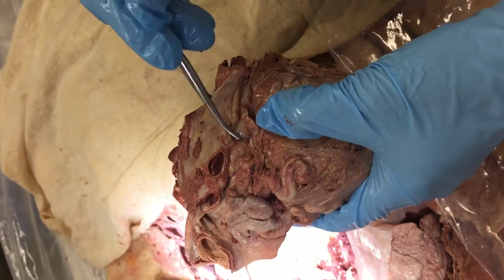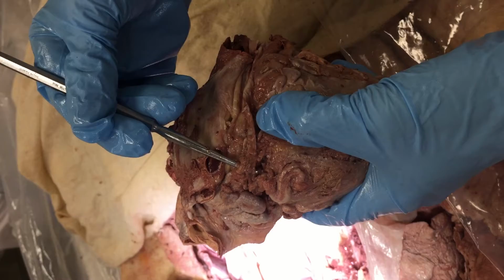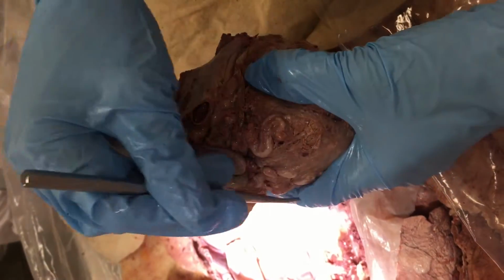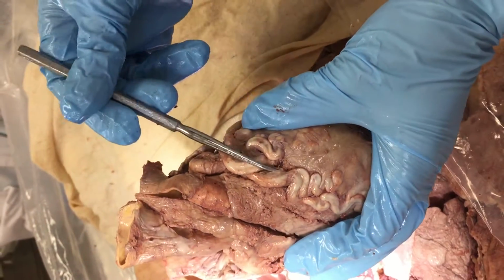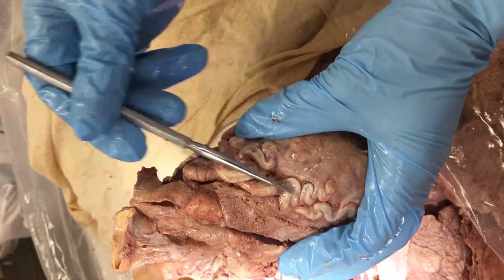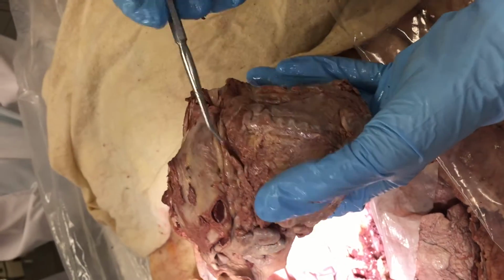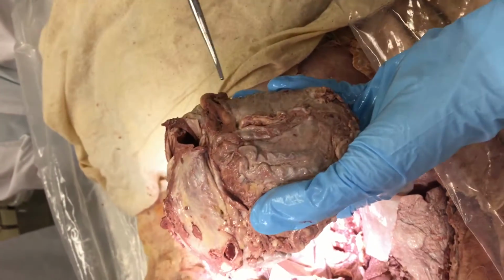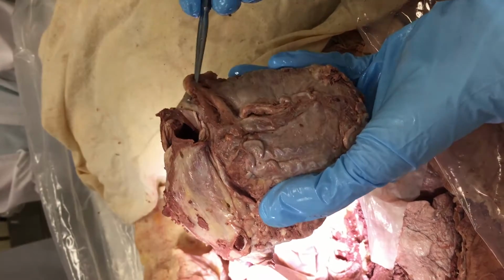The coronary sinus is fed directly into by the great cardiac vein, which also goes anteriorly and follows the left anterior descending artery in the interventricular sulcus. Other veins in the posterior aspect, we have the small cardiac vein, which would follow the right coronary artery.